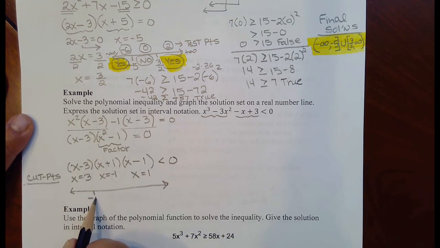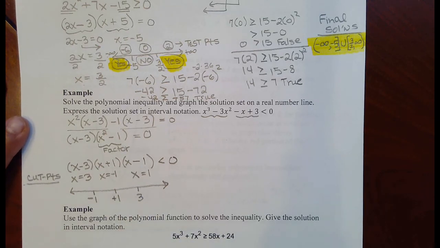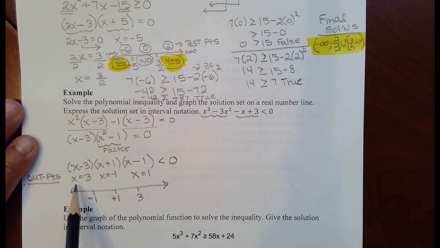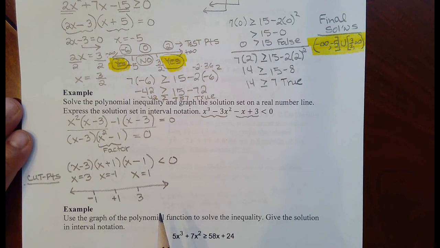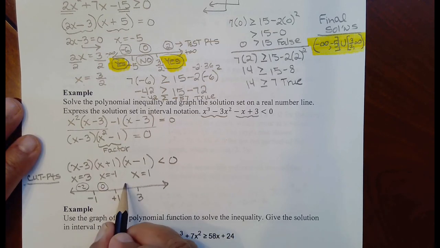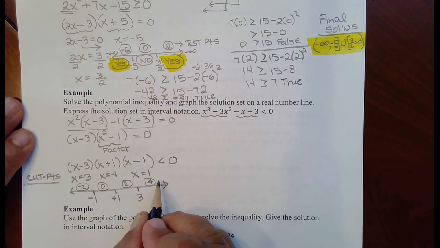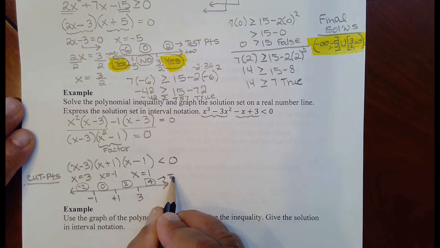Okay, so we have -1, +1, and we have +3. So if you have 3 cut points, you're going to have 4 intervals. You have the interval to the left, interval in here, third interval, fourth interval. And we're going to test a number in each interval. I'm going to test -2. In between -1 and +1, 0 occurs. I'm going to test 0 in there. In between 1 and 3, 2 occurs. I'm going to test 2. And out here to the right of 3, 4 occurs. So I have a lot of testing to do on my test points.